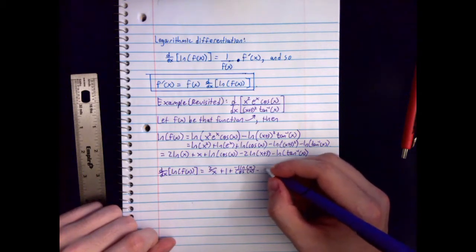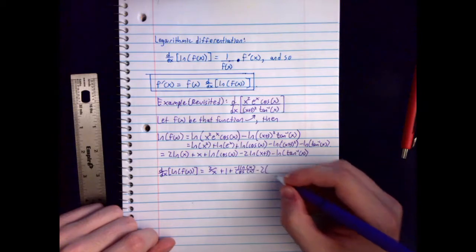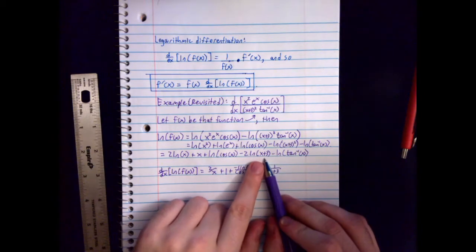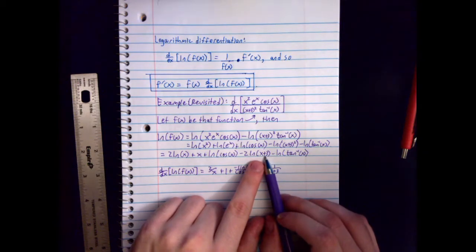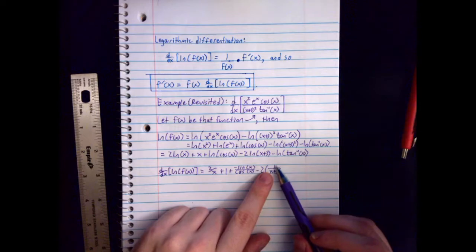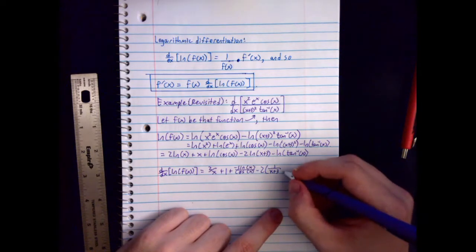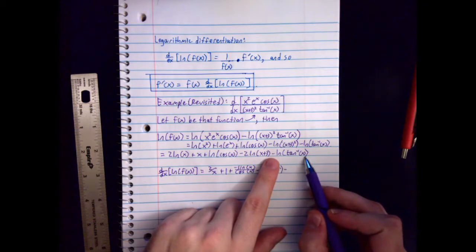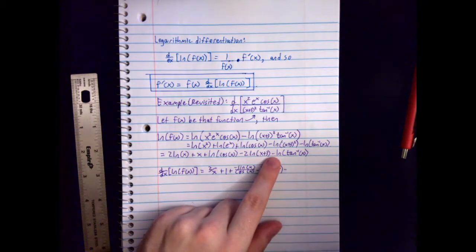minus, and again I have 2 times 1 over x plus 3. I should multiply by the derivative of x plus 3 from the chain rule, but the derivative of x plus 3 is just 1 because, well, you can compute that yourself. And then minus the derivative of the natural log of tangent inverse of x.